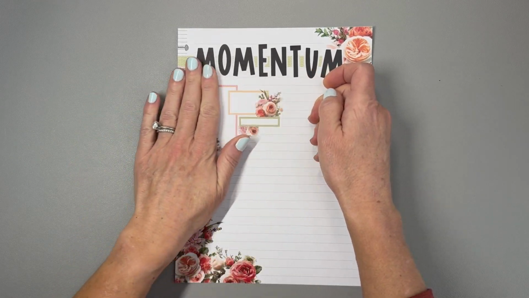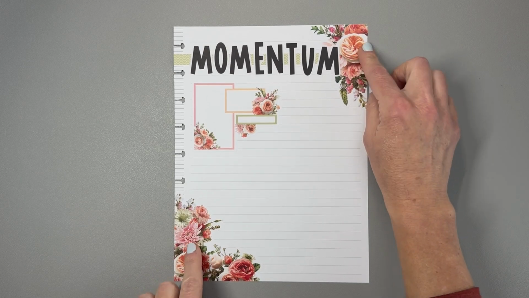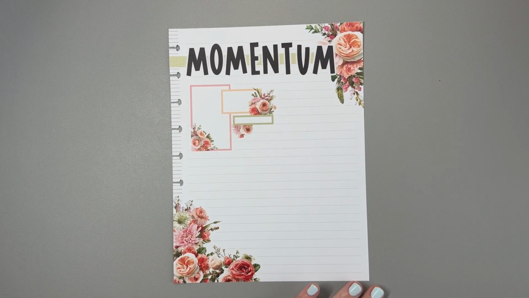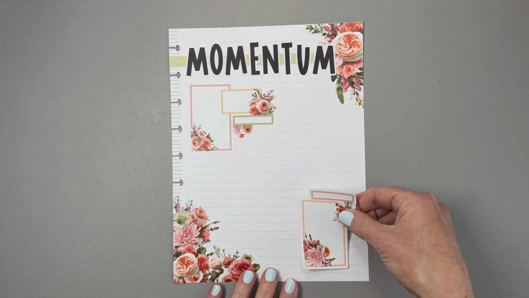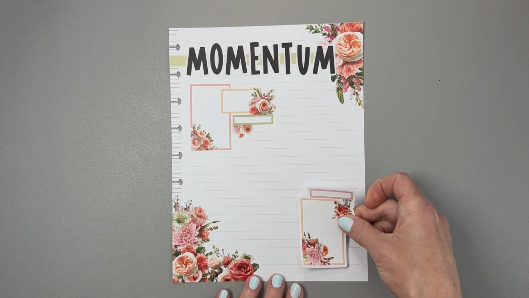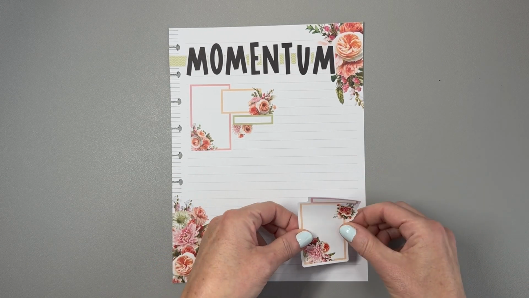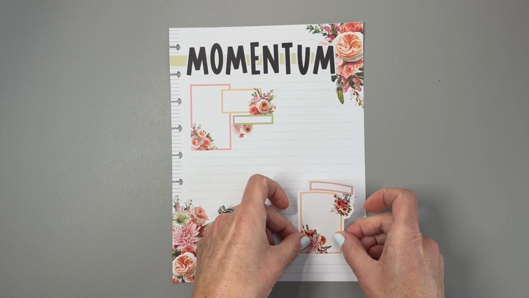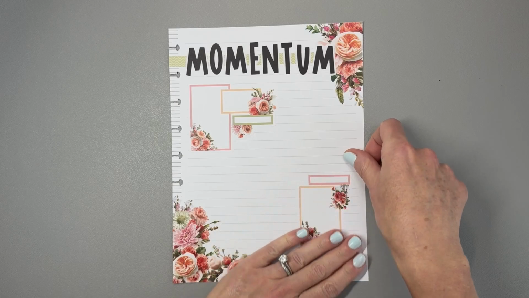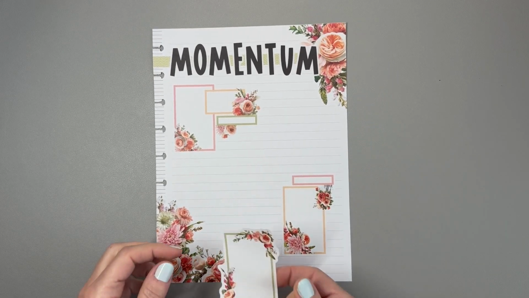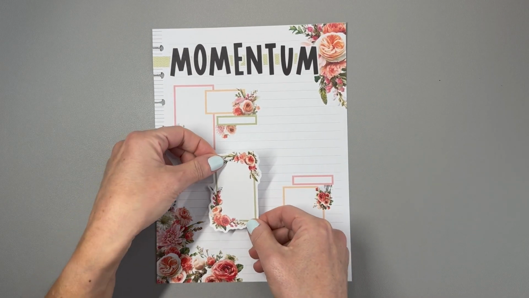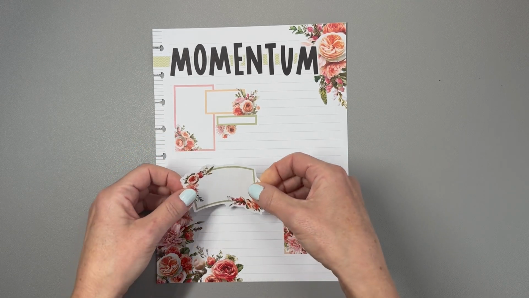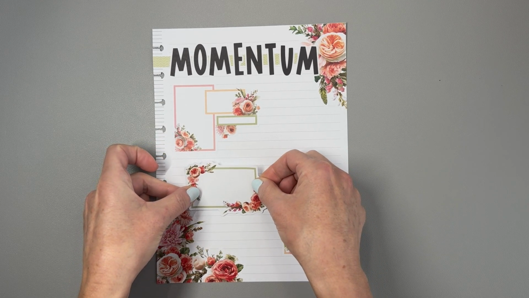I love these decorative boxes because I just put these 2 corner florals, and now with these decorative boxes on the page, I really probably won't need to add much more decor to my page, and it's going to look so pretty. Put this one down here, and this one, I think I want to put it this way.